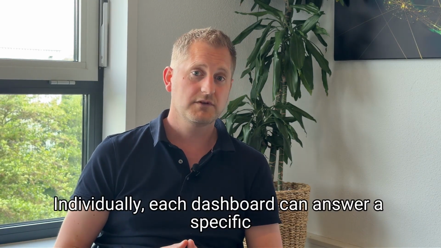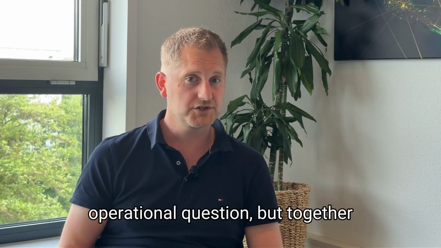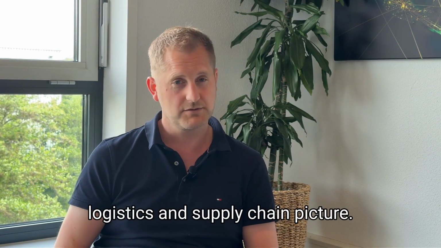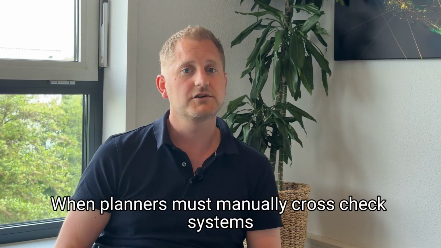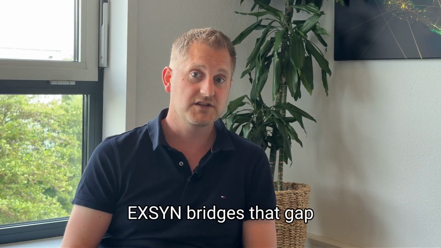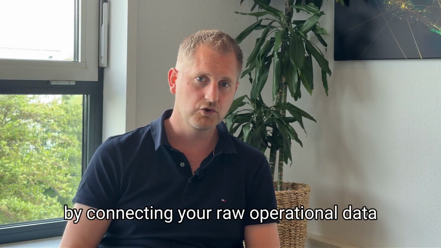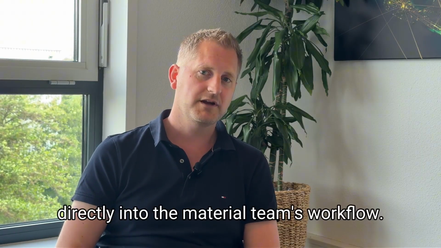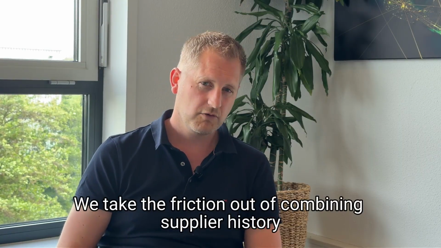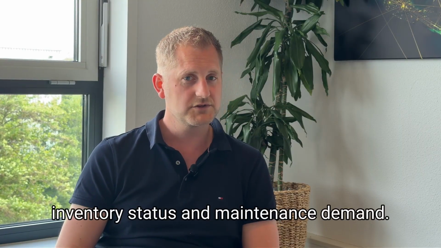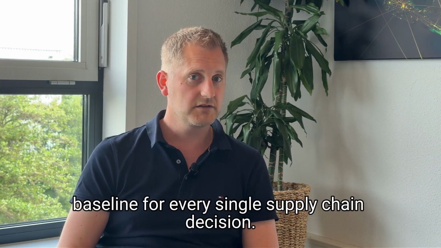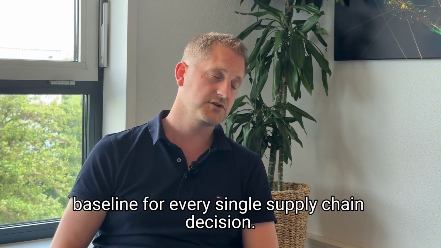Individually, each dashboard can answer a specific operational question, but together they create a more connected logistics and supply chain picture. When planners must manually cross-check systems, the supply chain slows down. EXSYN bridges that gap by connecting your raw operational data directly into the material team's workflow. We take the friction out of combining supplier history, inventory status, and maintenance demand. And the result is a clear, reliable baseline for every single supply chain decision.